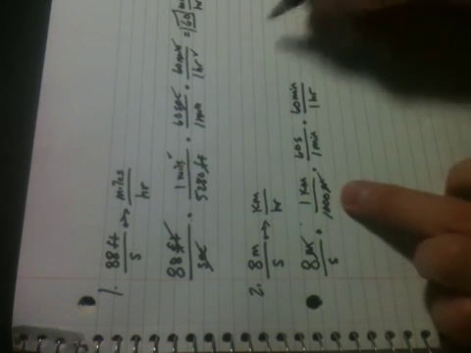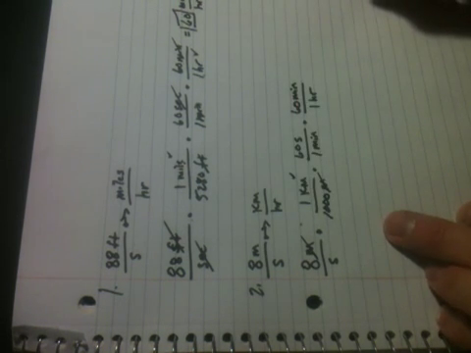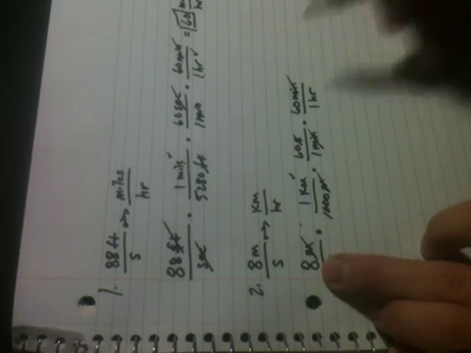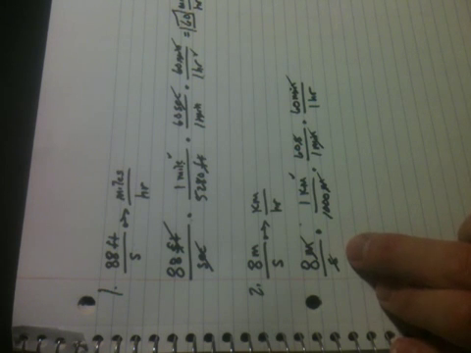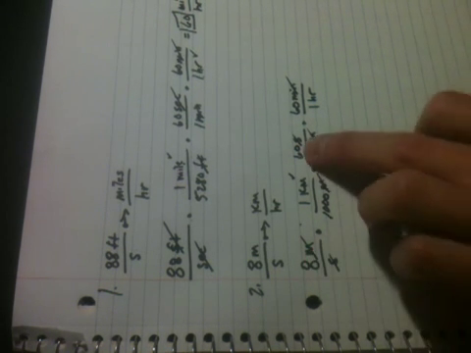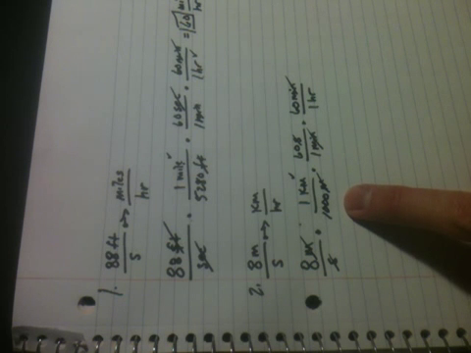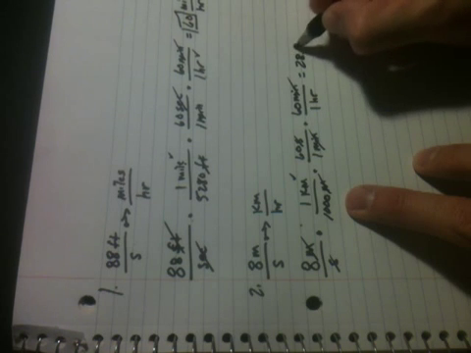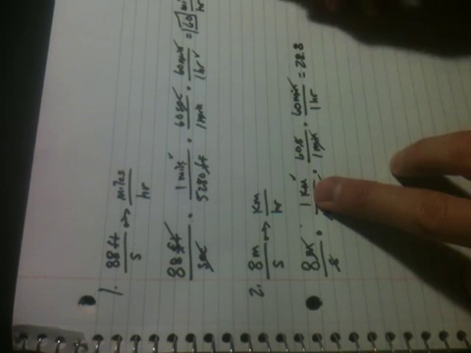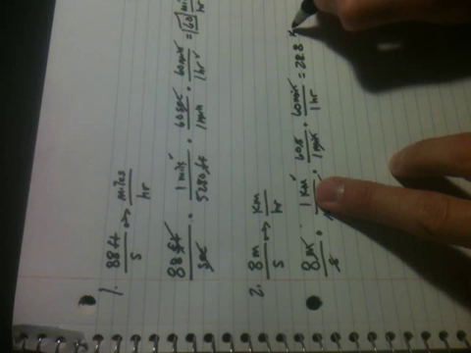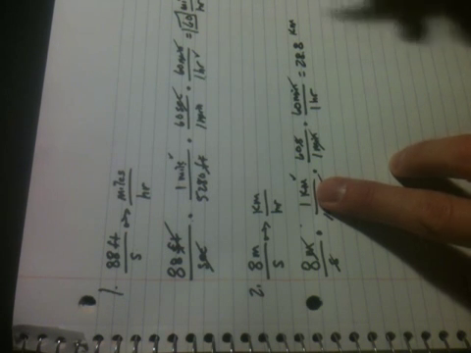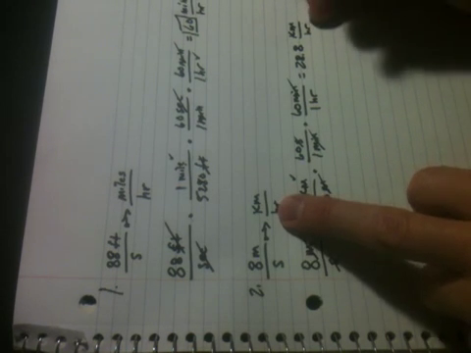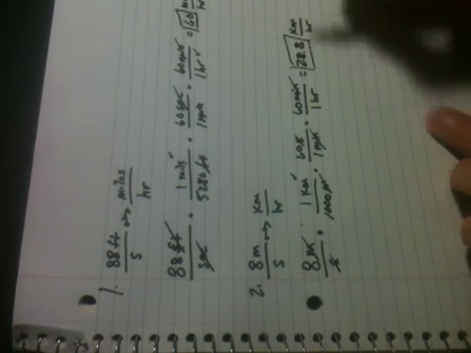Meters goes out with meters. We're left with the kilometers for distance. Seconds goes out with seconds. Minutes goes out with minutes. You go 8 times 60 times 60 divided by 1,000. And you'll get 28.8. And then your units are kilometers per hour. Check. That's exactly what we were looking for, kilometers per hour. Here is our answer, 28.8.